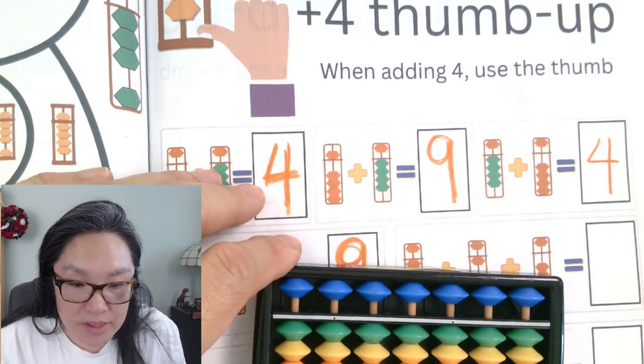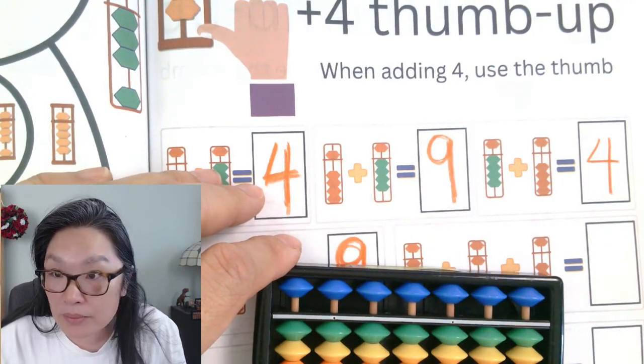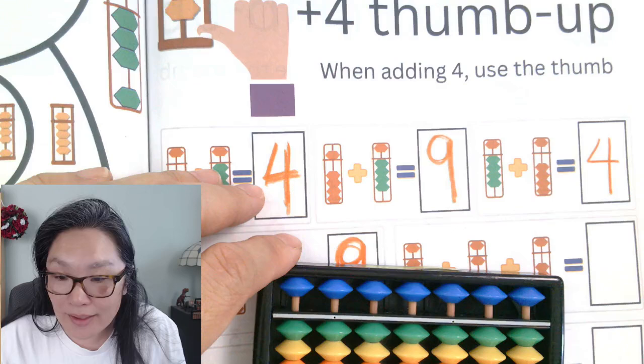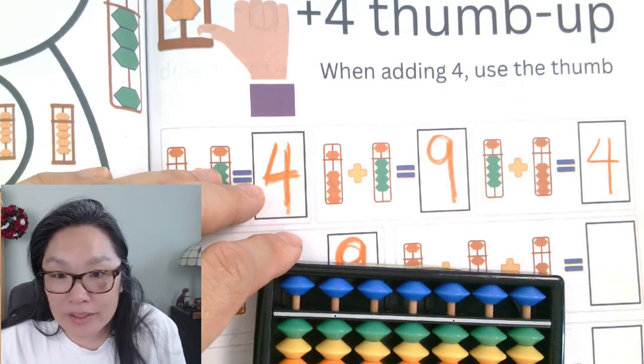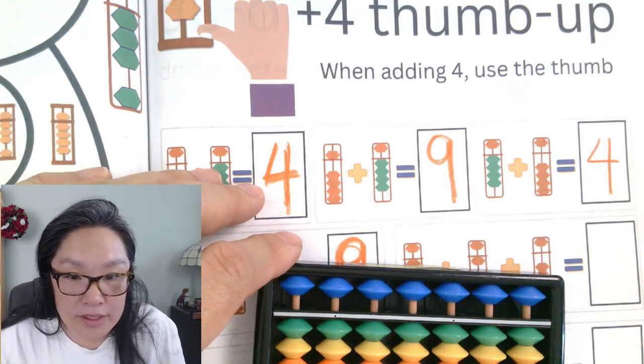Agnes, abacus made me like math even more because it became interactive and fun. Yeah. All right. So the first thing, okay, yeah.